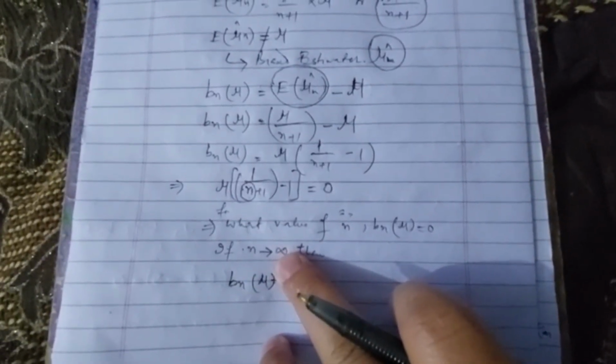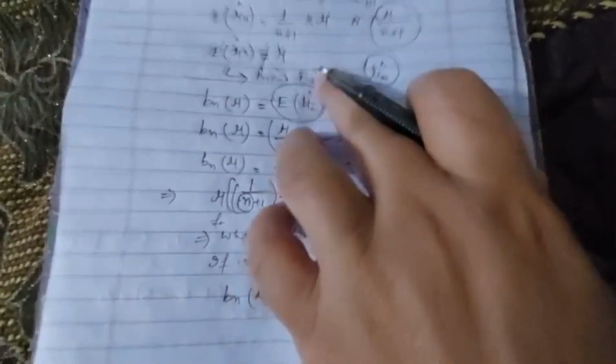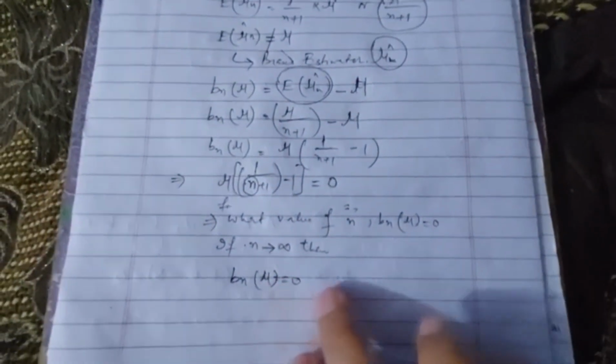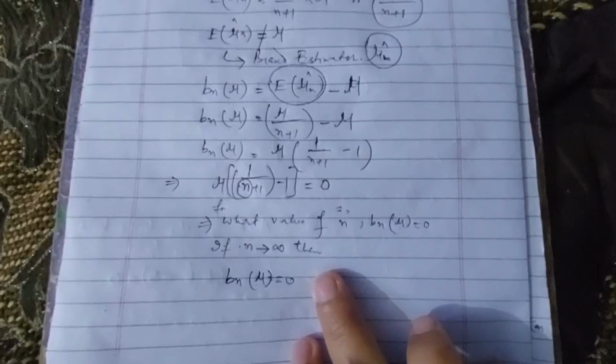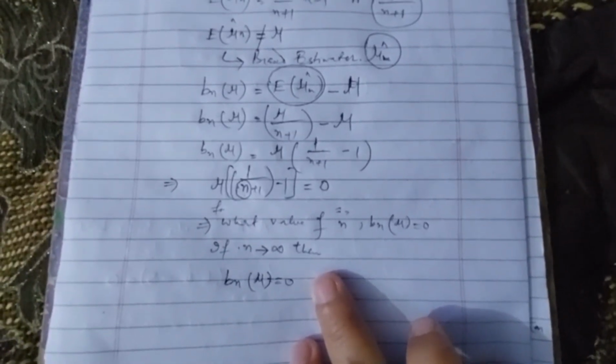For a very large sample size, this biased estimator will turn into an unbiased one, and we get our asymptotically unbiased estimator.